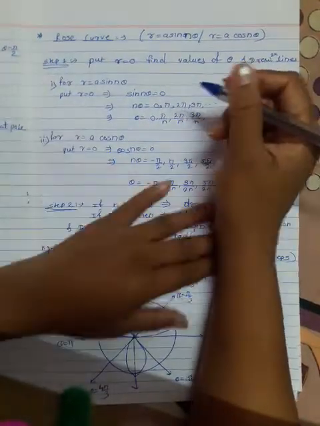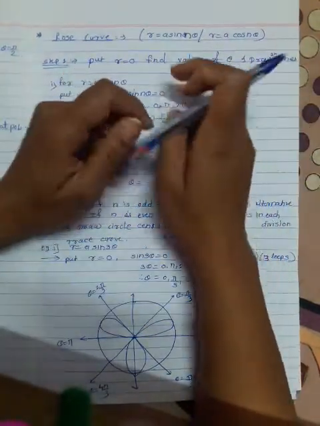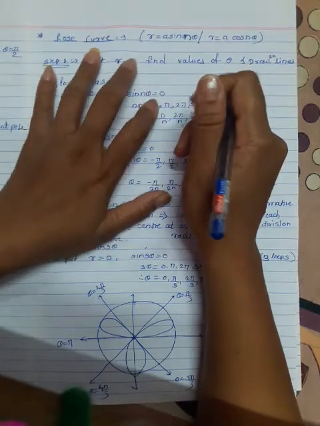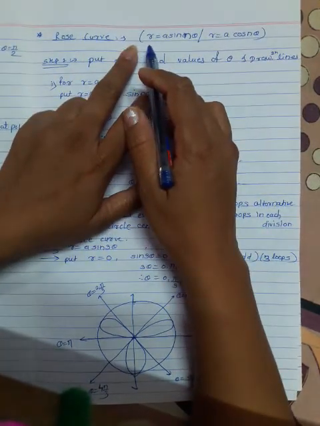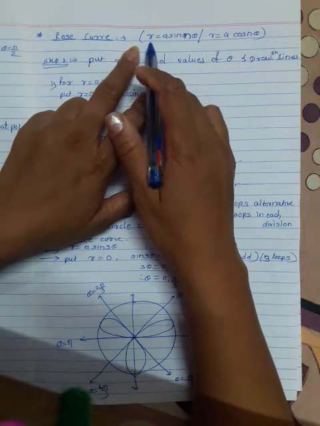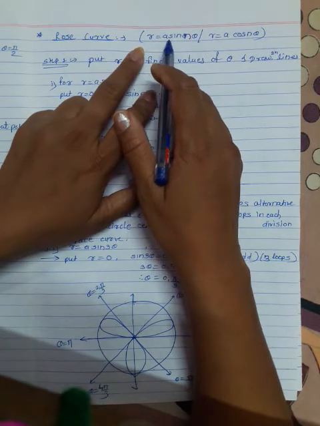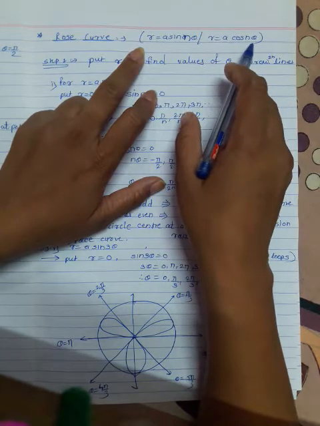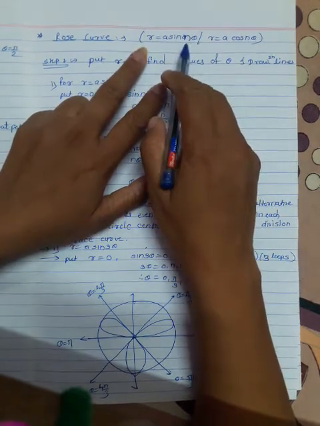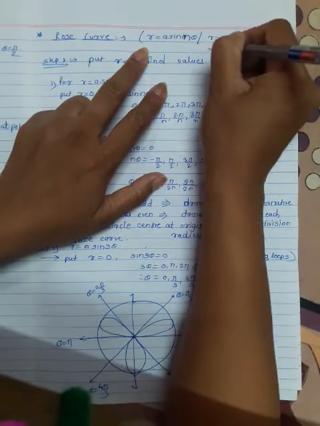Hello students, let us see now the next type of curve in polar form, that is rose curves. The equations of these curves are like this: r is equal to a sin n theta, or r is equal to a cos n theta, where n is a natural number. It starts from 1, 2, 3 and so on.